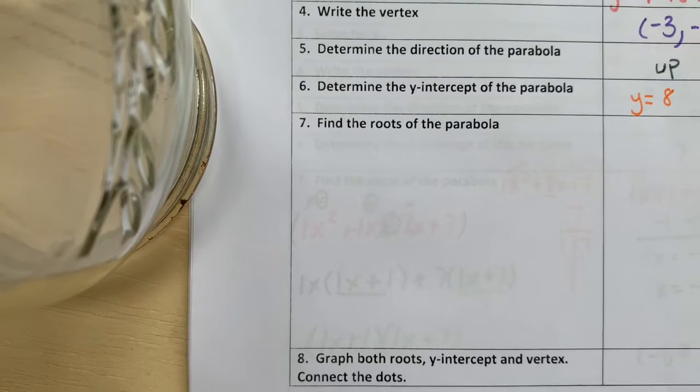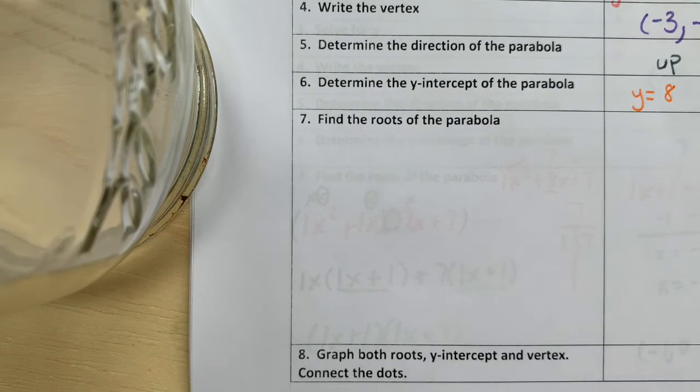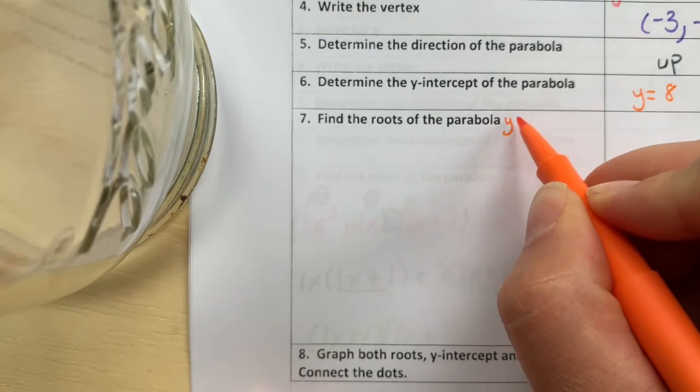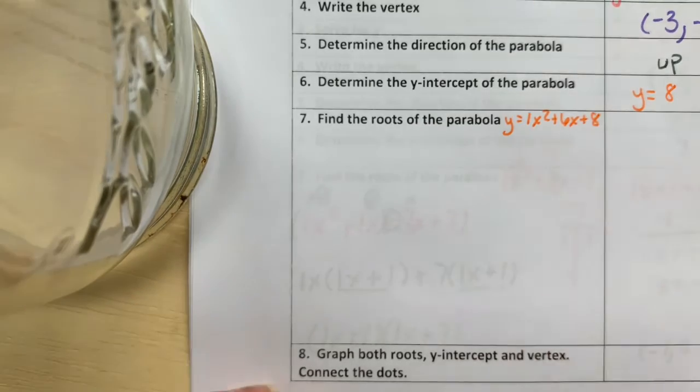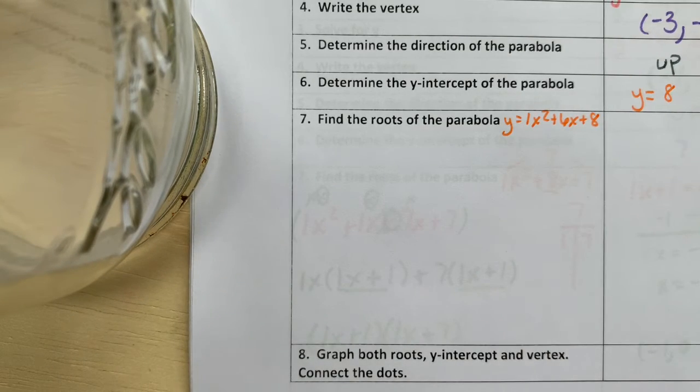The last thing that we have to do is find the roots of our parabola. I'm going to rewrite my parabola, 1x squared plus 6x plus 8. It's already on your page, but you can't see it here for our purposes, so that's why I rewrote it. So now we have to factor this.